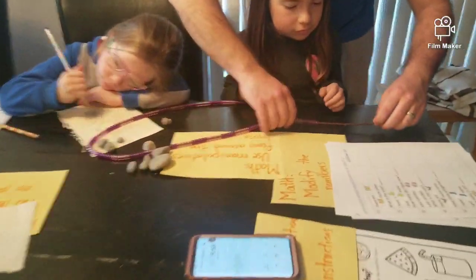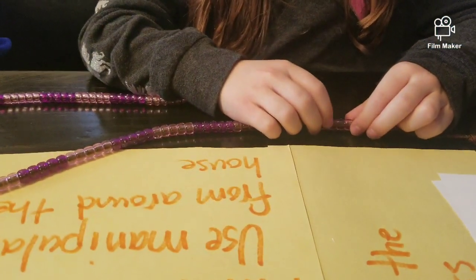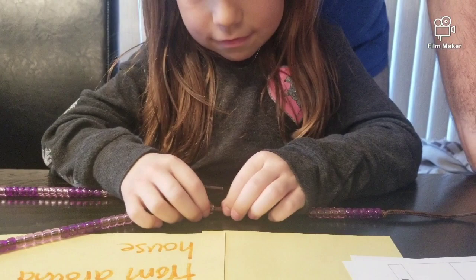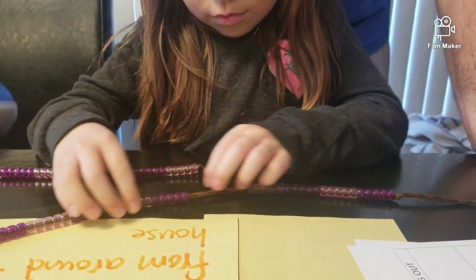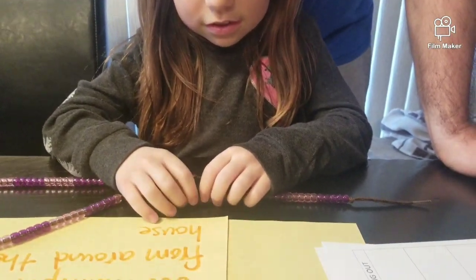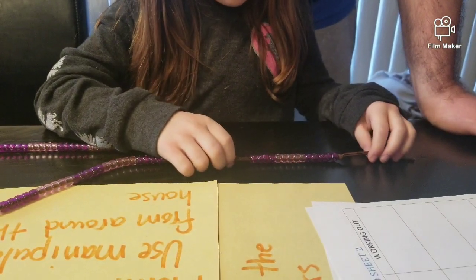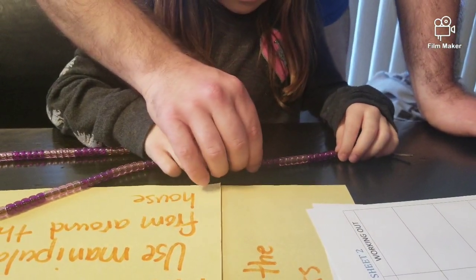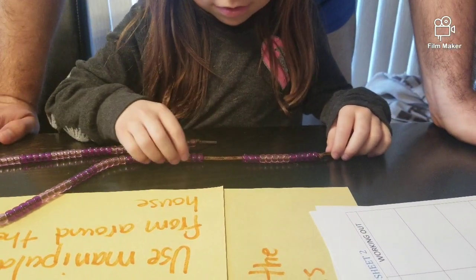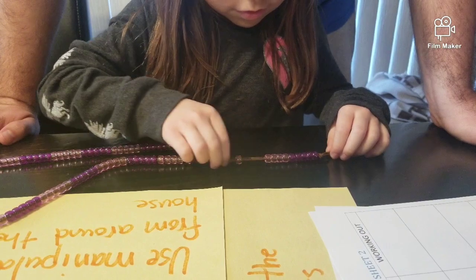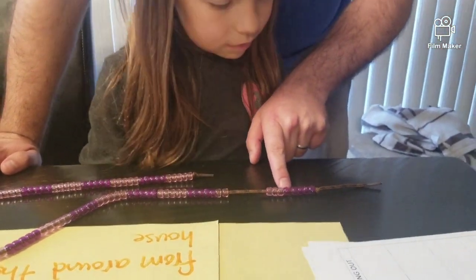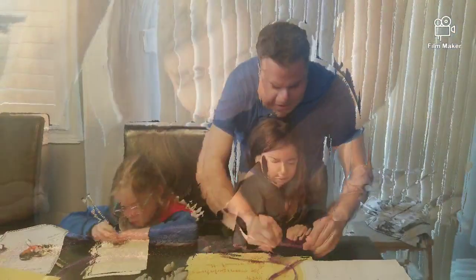Taylor, can you do 13 subtract 5 for me? What was my question? 13 subtract 5. So there's your 13. And then now what do you do? 1, 2, 3, 4, 5. And that'll give your answer, which is... Answer is 8.